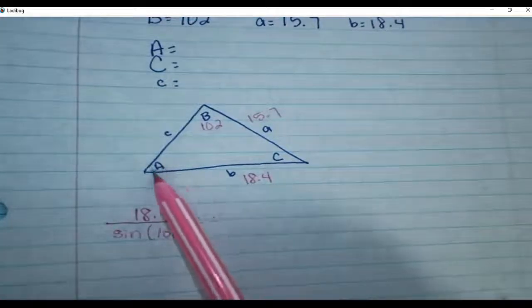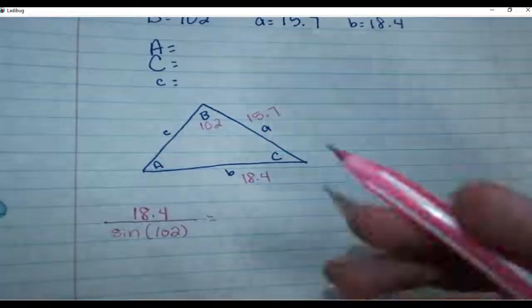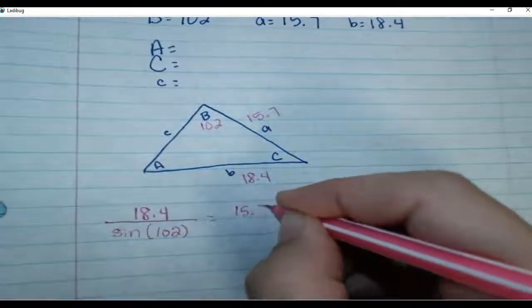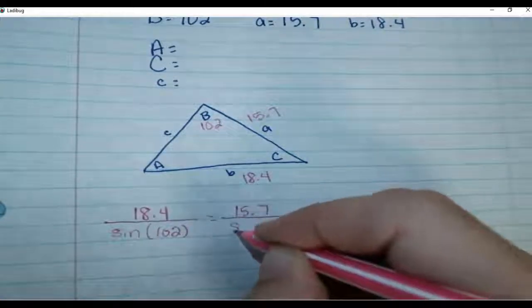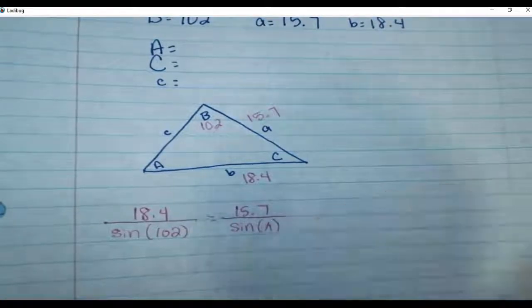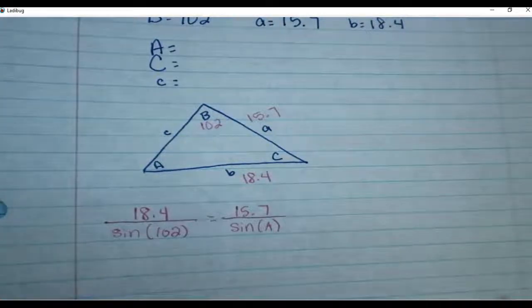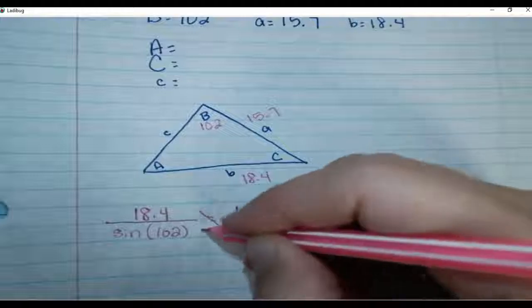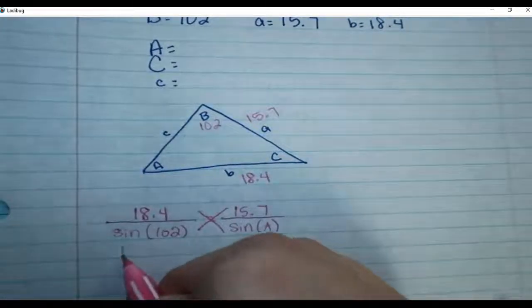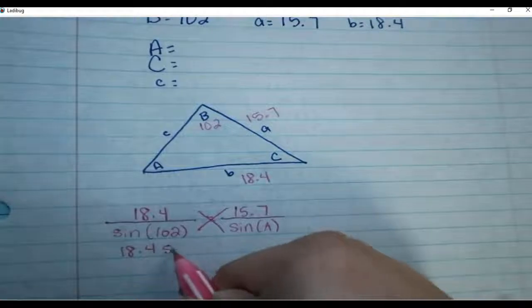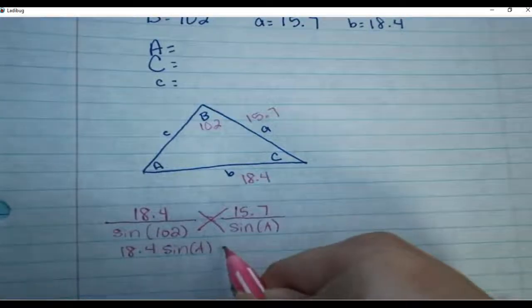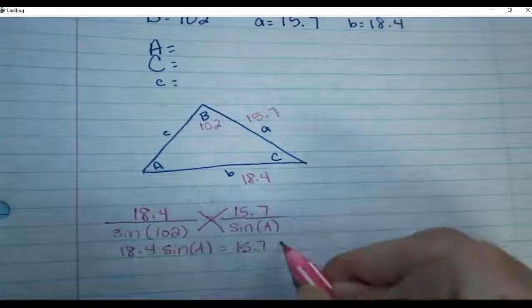So then if I'm looking for big A, opposite of big A, little a is 15.7. So 15.7 divided by sine of big A. And then it's exactly like the last one, so you want to cross multiply as your first step. So we get 18.4 sine of big A equals 15.7 sine of 102.